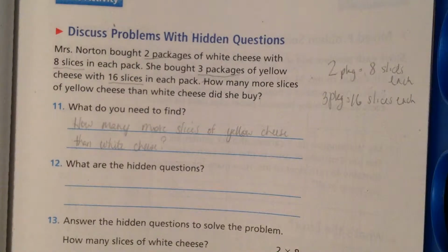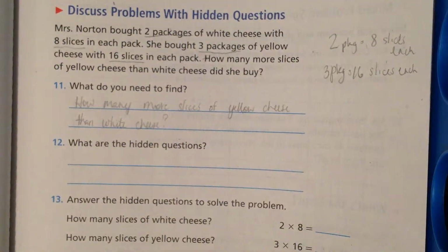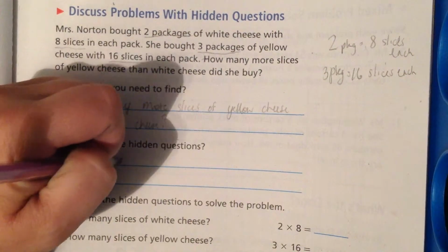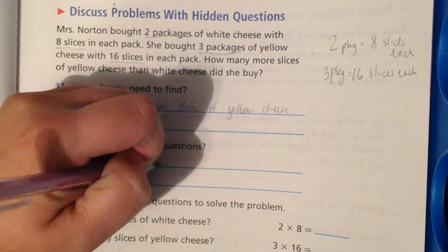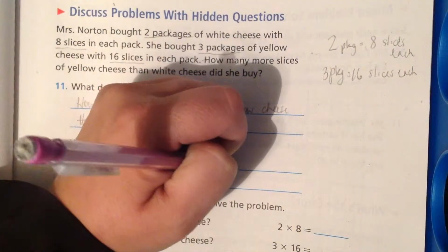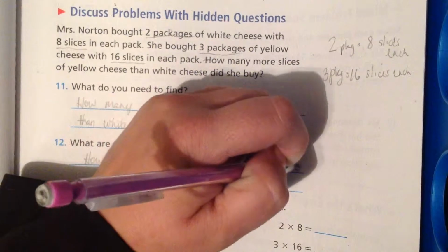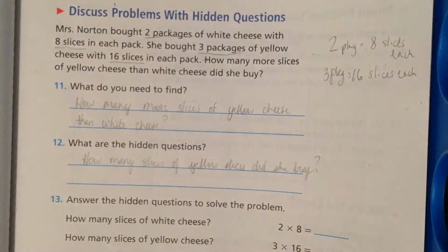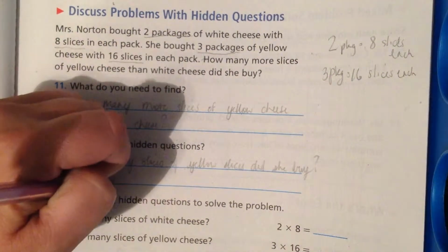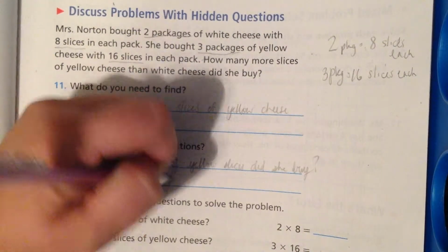And what are the hidden questions? Well, one, how many slices of yellow did she buy? And the second one would be, how many slices of white? Nowhere did it tell us those. But to be successful in answering this question, we have to know the answer to these two questions.